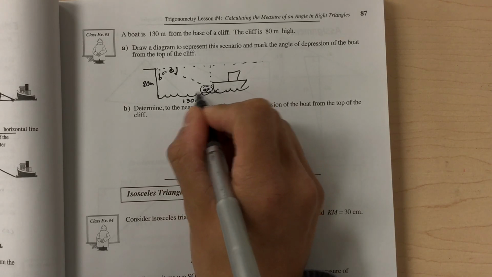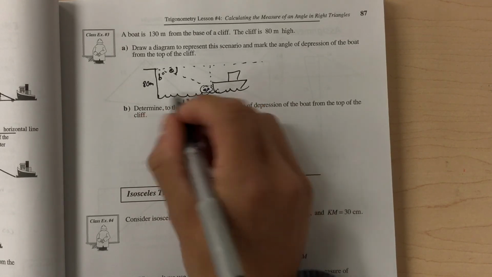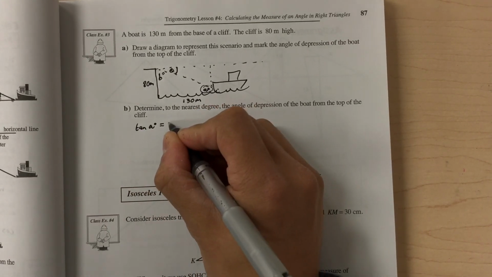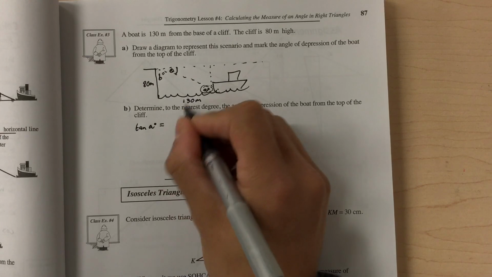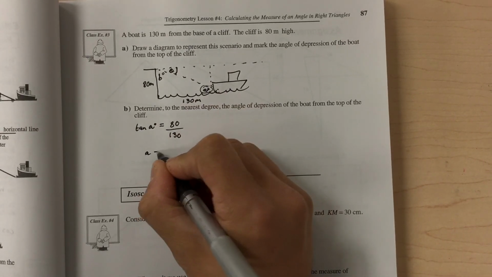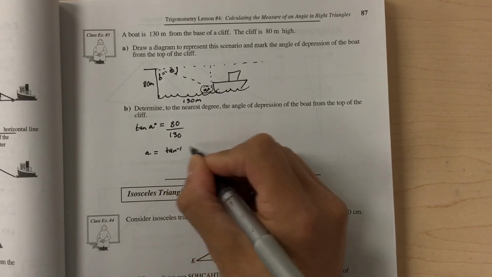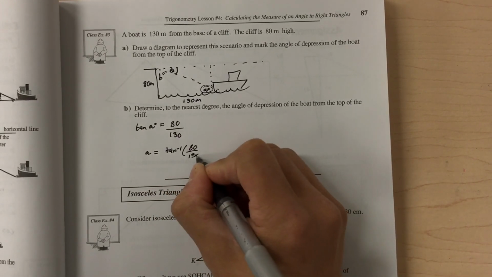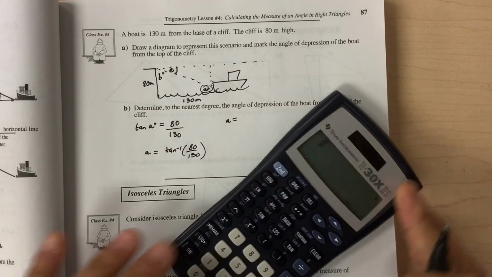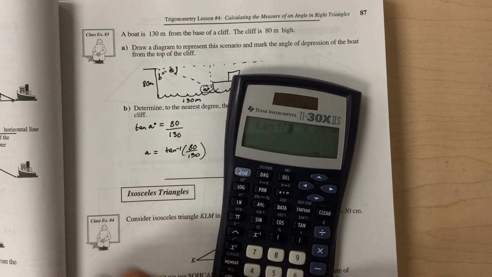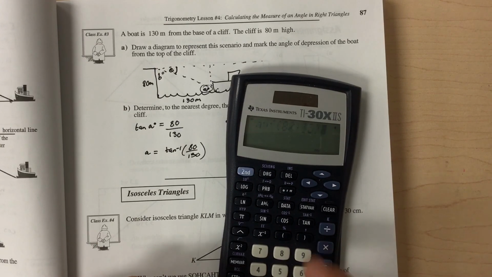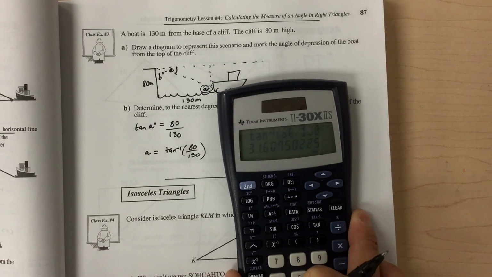And what I have is, again, my adjacent side and my opposite side. So tan of the angle is equal to opposite divided by my adjacent side. And so this is going to be tan inverse, A is equal to the inverse tan of 80 over 130. So A is equal to 32 degrees.